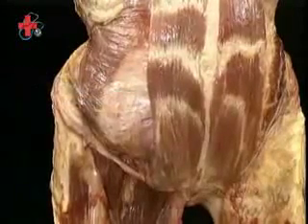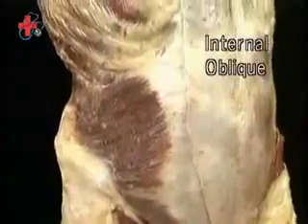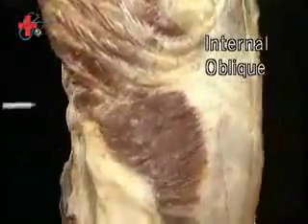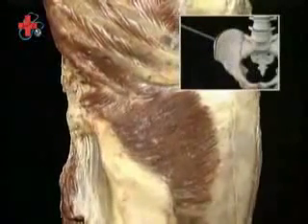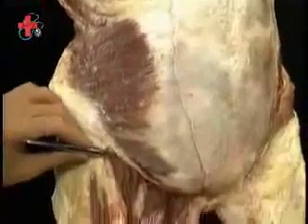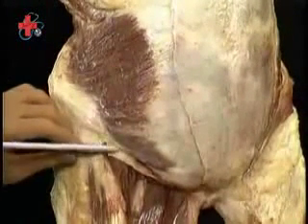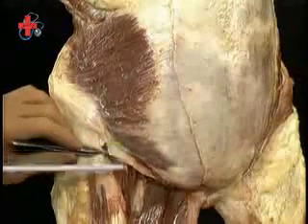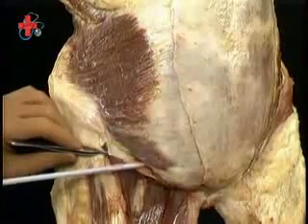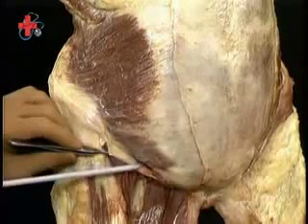Now we'll add the internal oblique muscle to the picture. The internal oblique arises from the thoracolumbar fascia and from the iliac crest. The lowest fibers of the internal oblique arise, like those of transversus, from the lateral part of the inguinal ligament. Like transversus, the internal oblique has a short, free lower border.